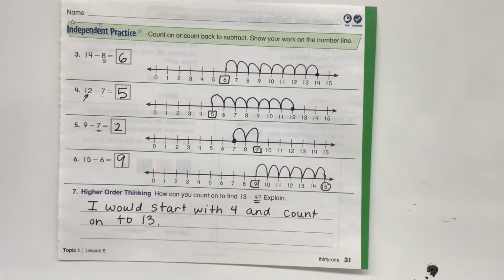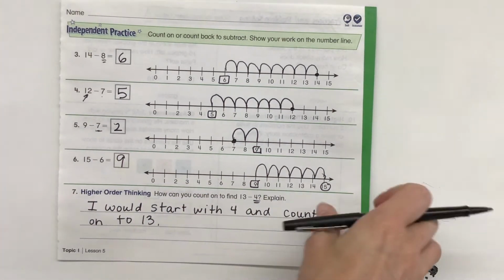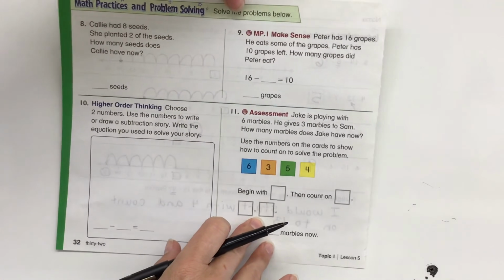So basically, it would be 9 hops to get there, but that's how we can explain how we would do it. Okay? Again, pause the video as needed if you need to on here.